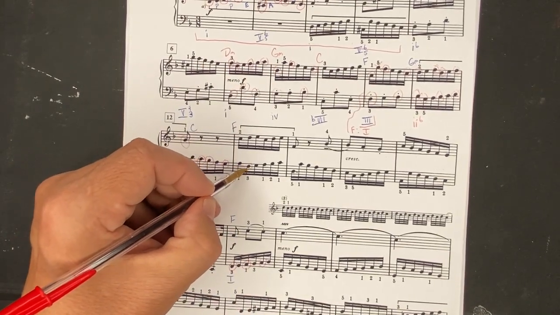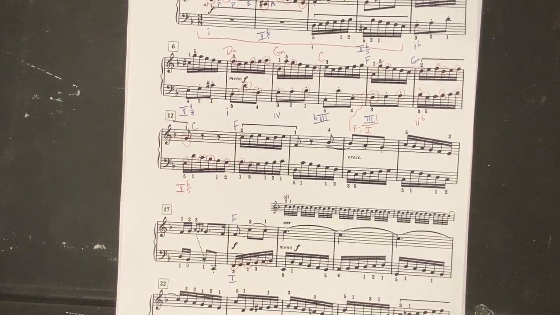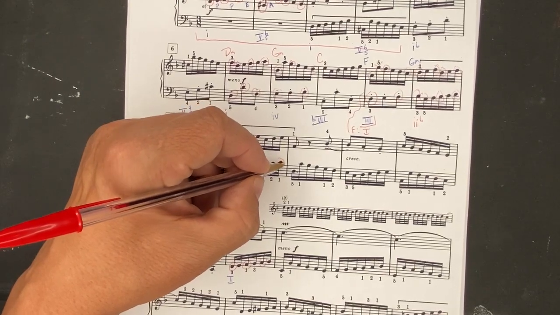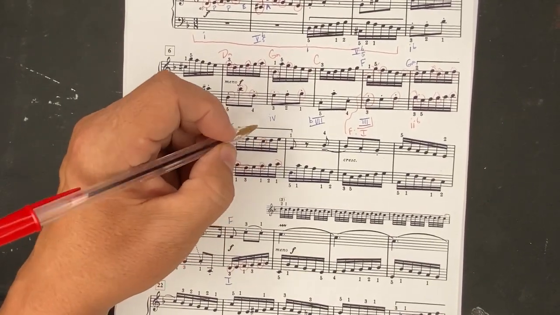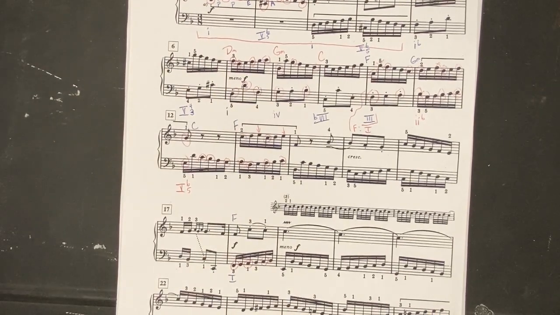This is my root, there's my F, my A, my C, right? And my F and my A and my C, right? And you might say, well, what about that right there? You can call it a major 7 if you like. I don't have a problem with that.